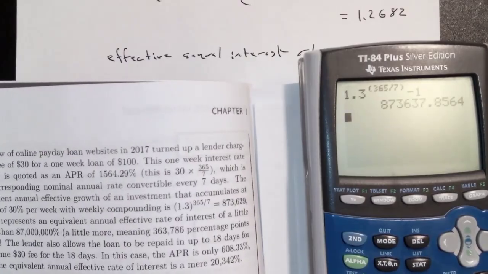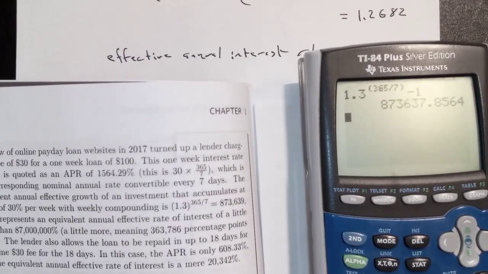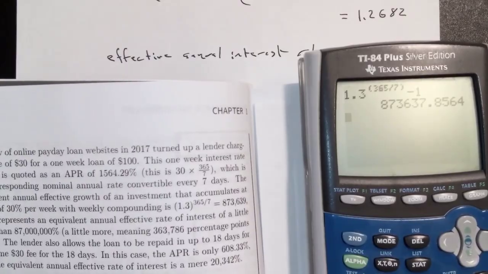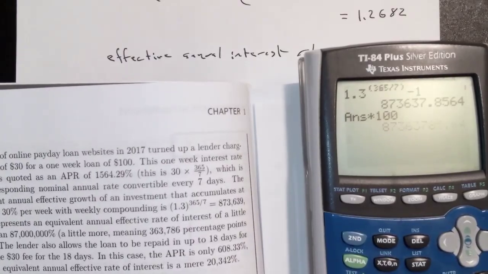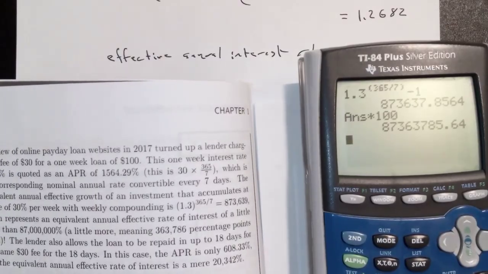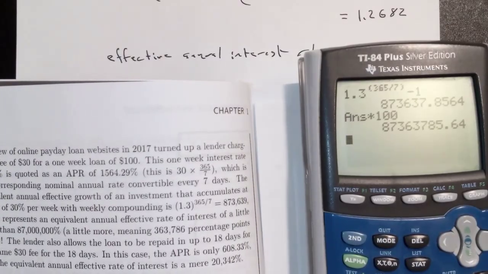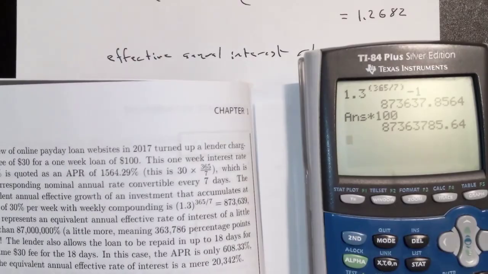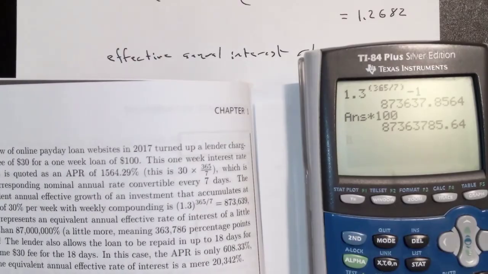Your interest rate is 873. Wait. I got to put 2 more zeros on that to do an interest rate. 87 million%. Payday loans suck.